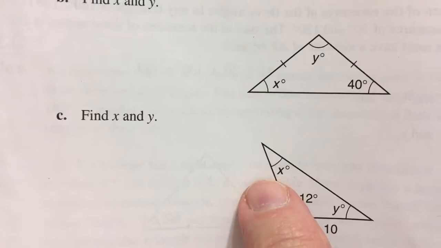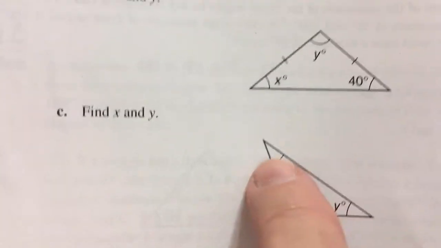So 68 is what we have left, and these two have to be the same. So wouldn't we split 68 in half and get 34 and 34? So 34 plus 34 plus 112 should equal 180.